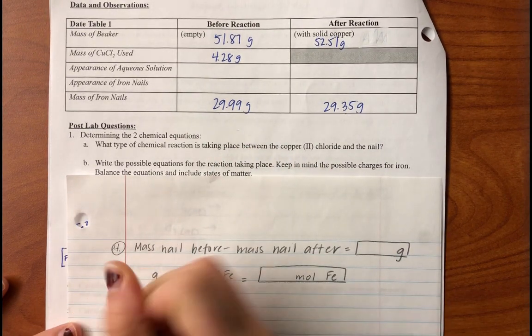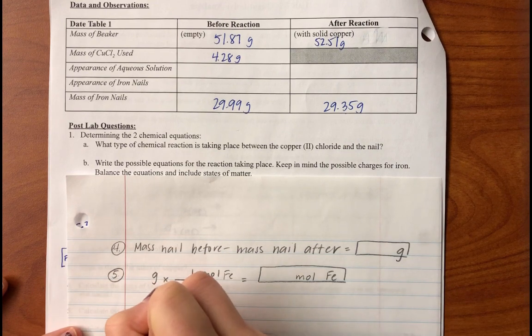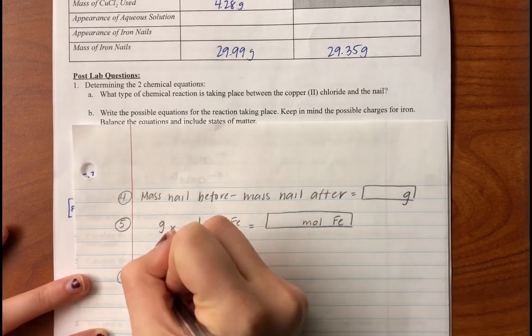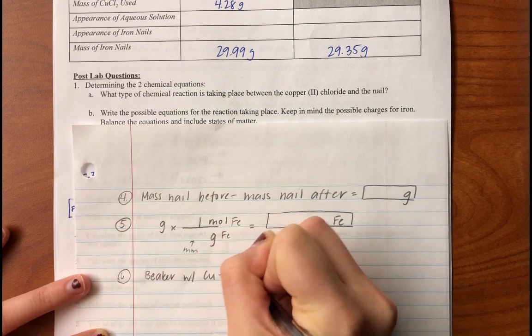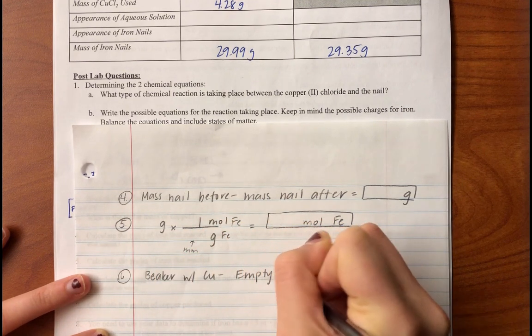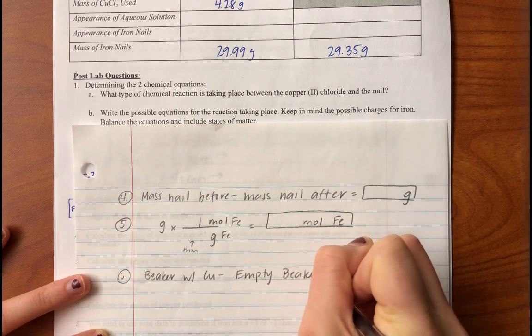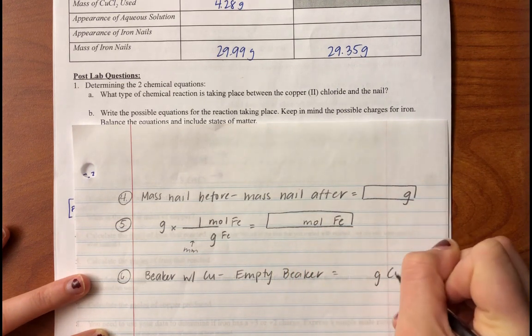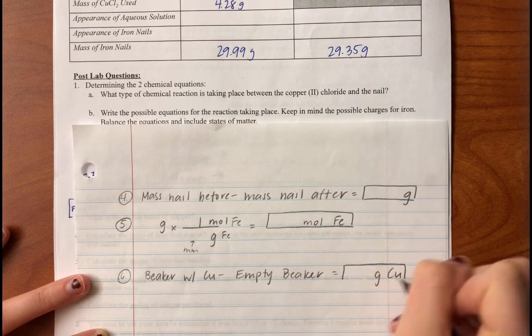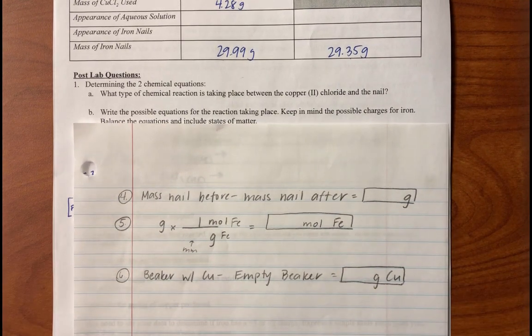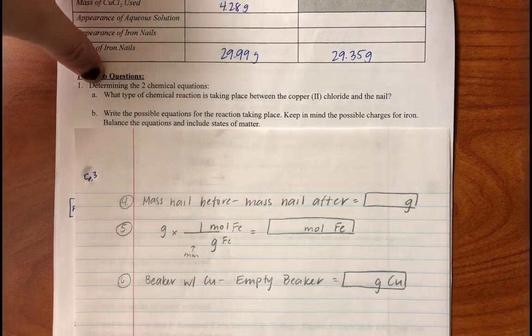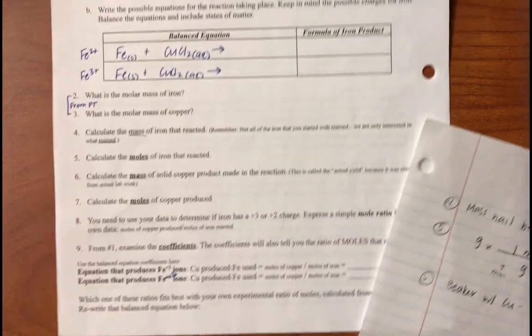So for question 6, I'll do beaker with copper minus empty beaker. And you're going to find that you're probably going to have relatively small numbers. You're not going to have like 25, 50 grams. So that's going to give you your mass of copper. So again, let's look back at the questions.